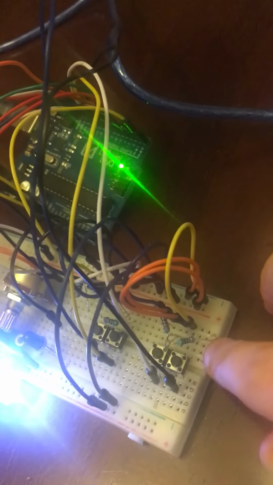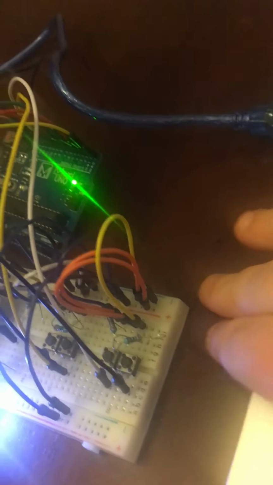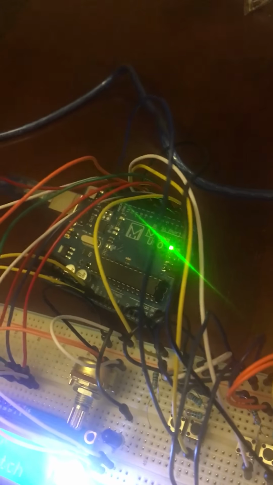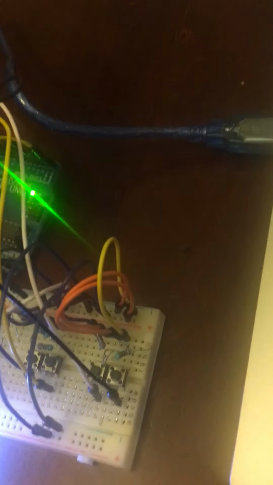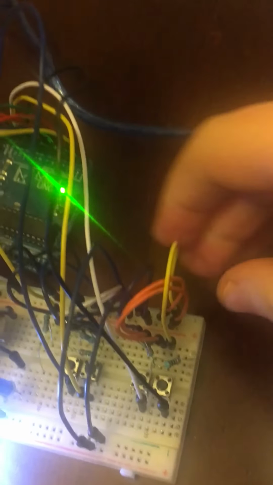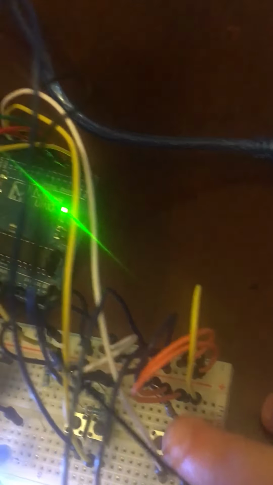And the other thing is that for all the buttons, we have resistors just to not overload and to keep the voltage in the right range.